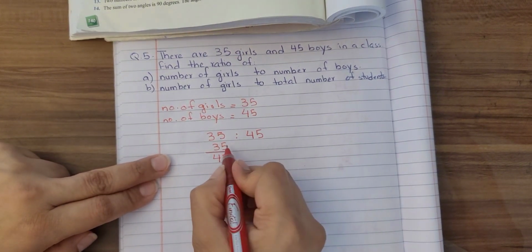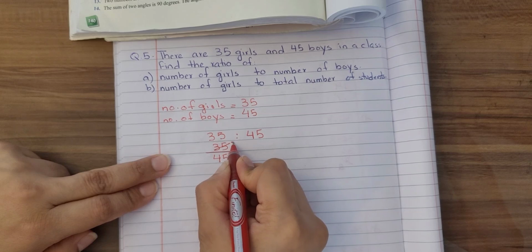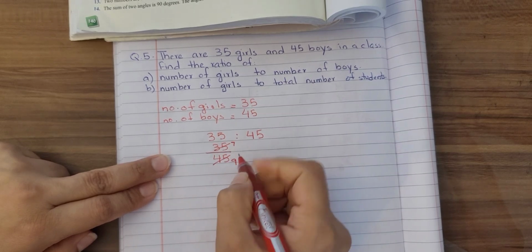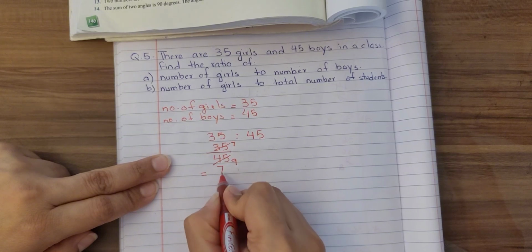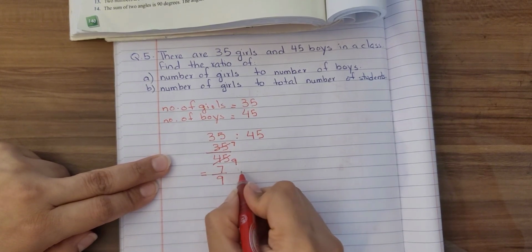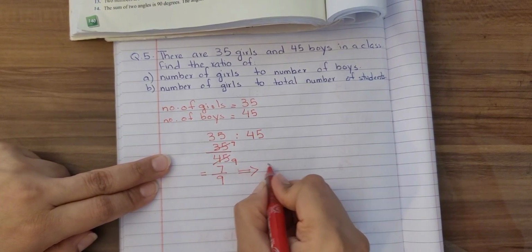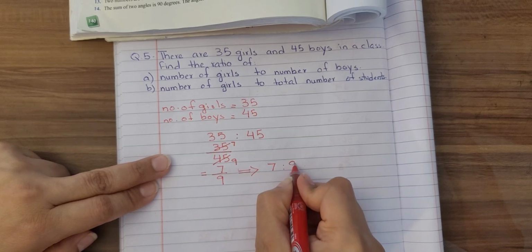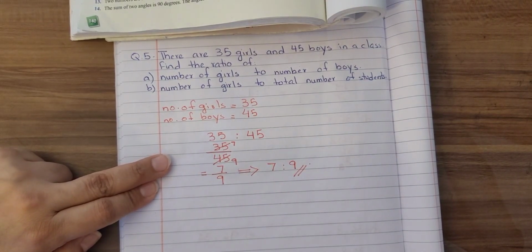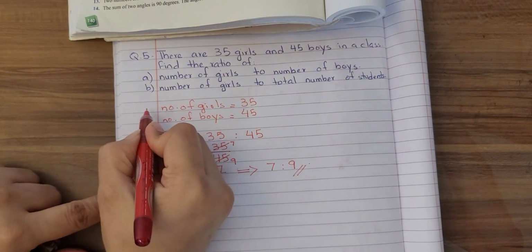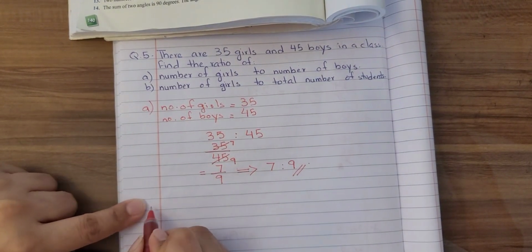So we are now going to simplify these numbers. So 5 7s are 35 and 5 9s are 45. So we got 7 by 9. As 7 by 9 cannot be further simplified, so we are going to write 7 is to 9. So this is the answer. So the ratio for the number of girls to number of boys is 7 is to 9.